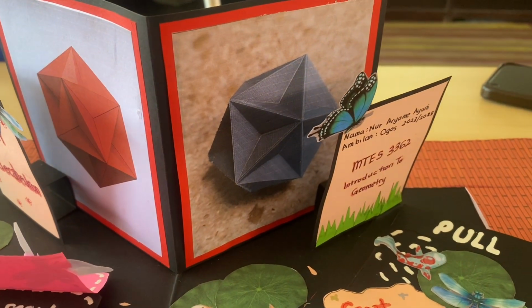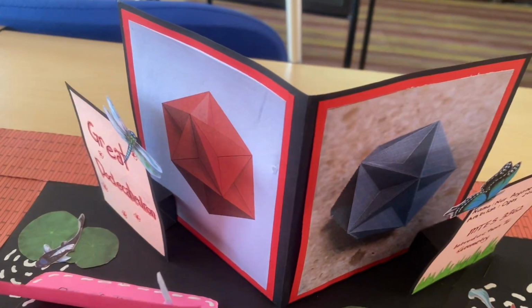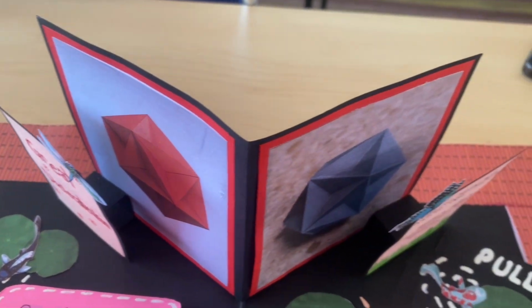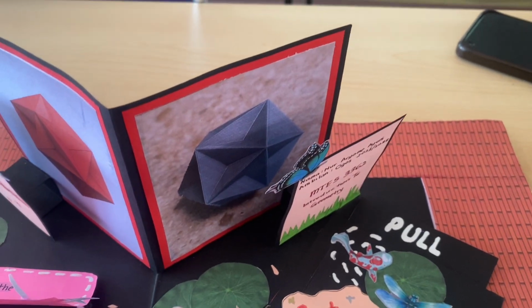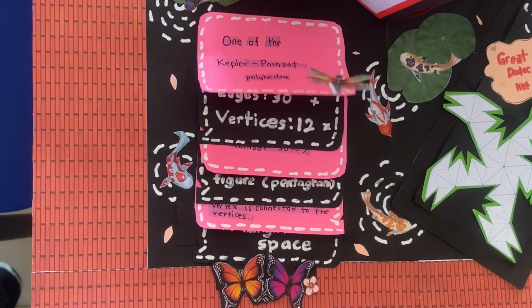So, altogether, our pop-up book offers a visual, tactile, and interactive learning experience, combining creative paper engineering with mathematical concepts in a way that is both fun and educational.